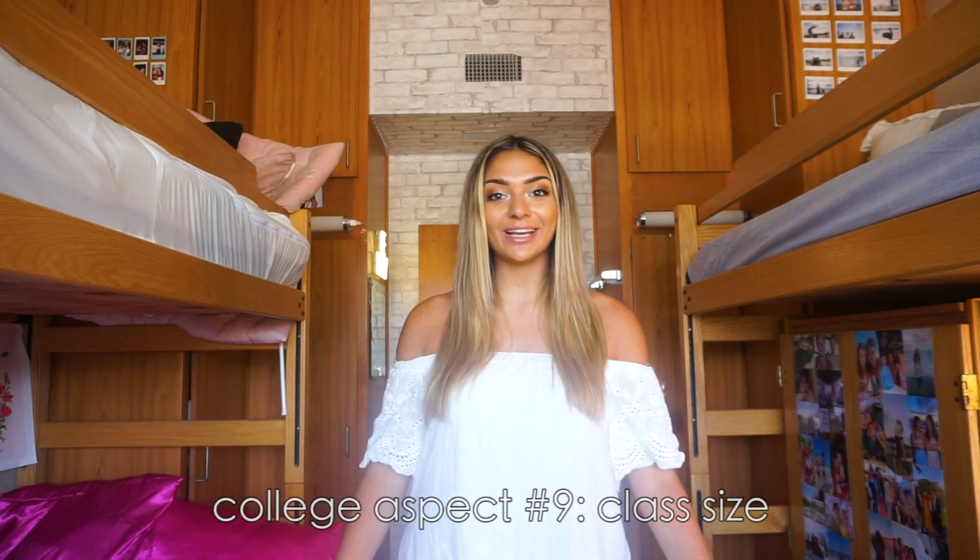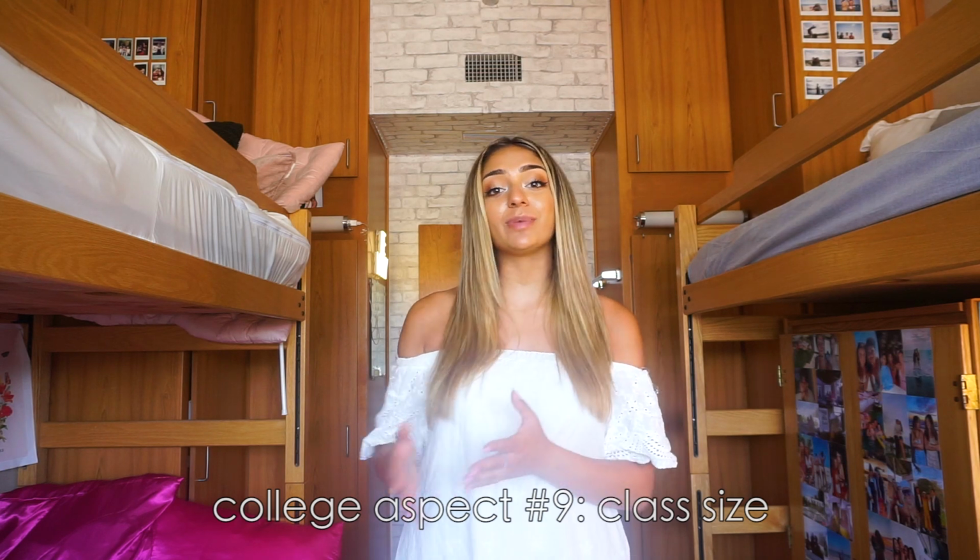The last factor for me is gonna be class size. This includes the amount of people in your undergraduate class. I definitely recommend looking it up and taking a look at the student to teacher ratio. Class size wasn't too important to me. I had gone to a huge high school, so I was used to a bigger school, so I was fine with a big school or a small school, honestly.